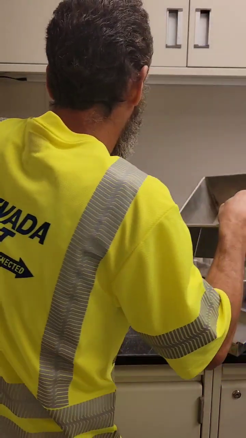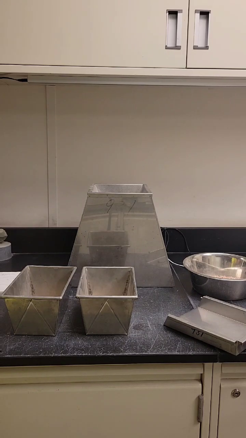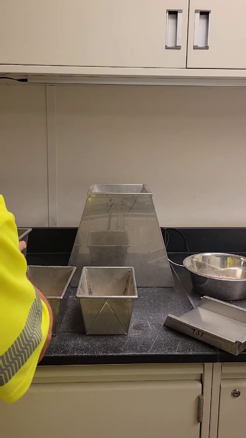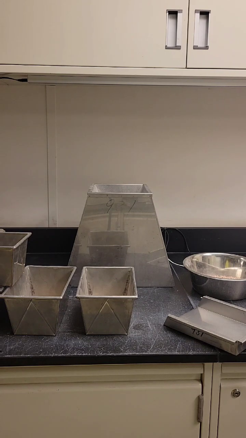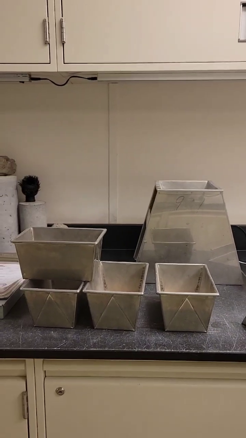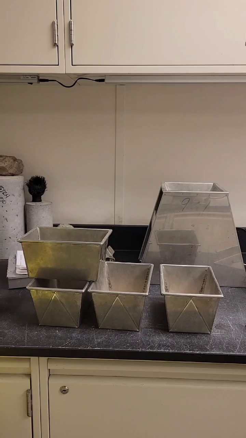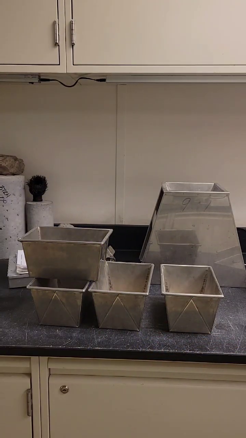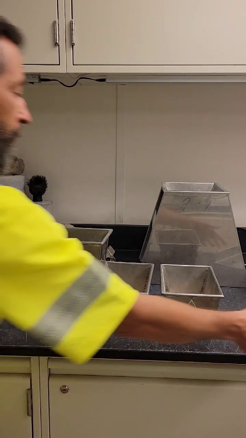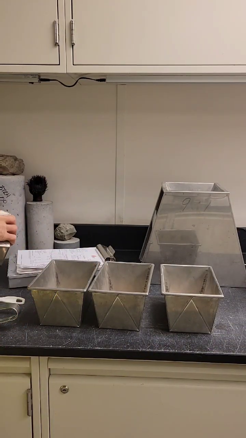Okay, now that we have broken our sample down into 4/4 of the half, now what I am going to do is I have my 4 tins, and I'm going to transfer each pan into the tins.